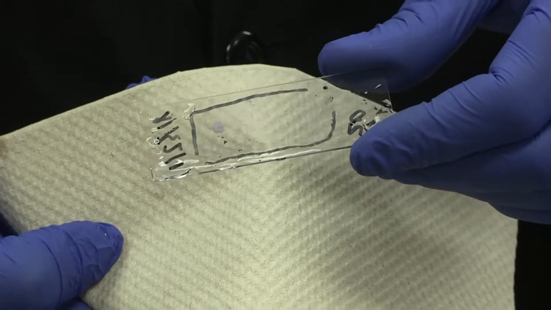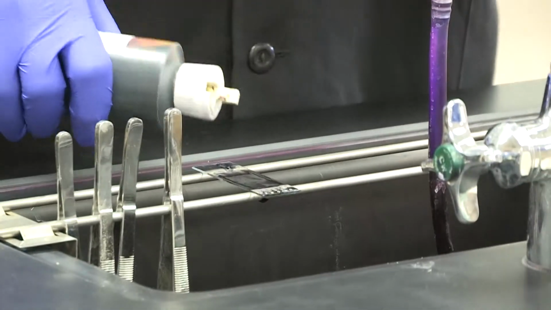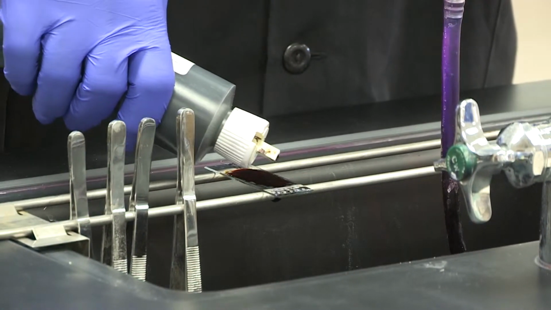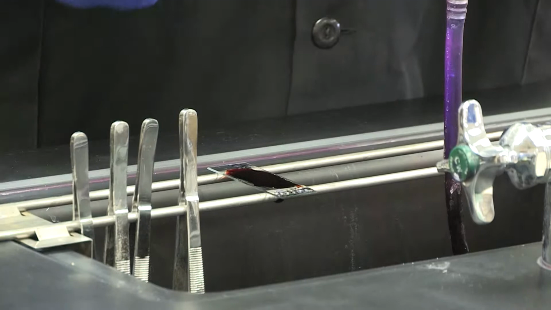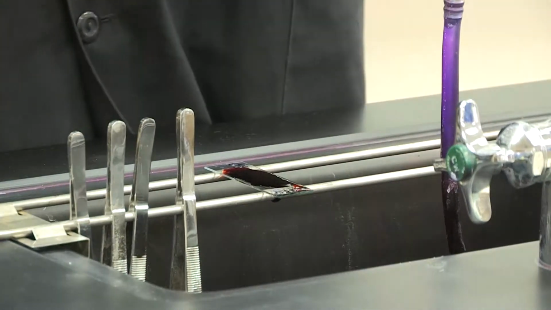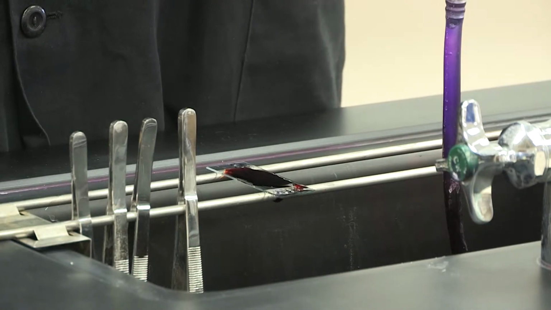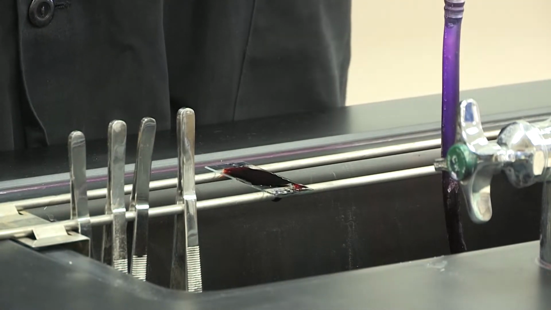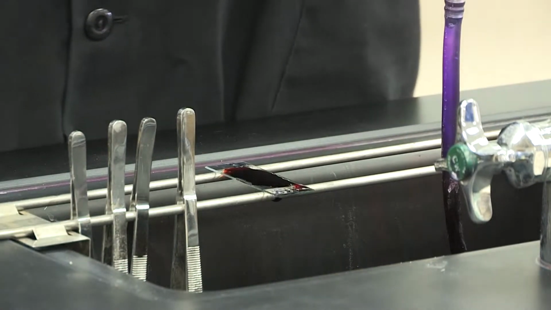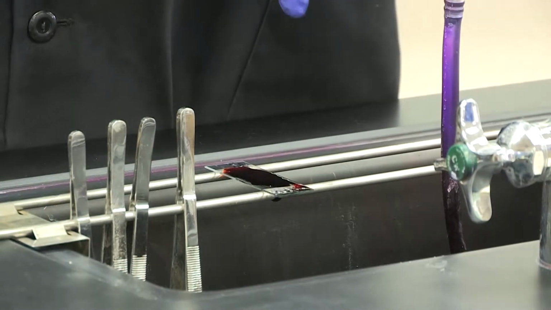And so the next step, of course, we're going to go on to immediately. Do not let this dry in between steps, is you're going to put on the iodine. Now the iodine here, again, you're going to simply flood it on top where your bacteria is. The iodine is going to act as a chemical mordant. Now what a chemical mordant is, it actually binds around the dye to trap it into the cell wall. So this is allowing it to get nice and trapped.